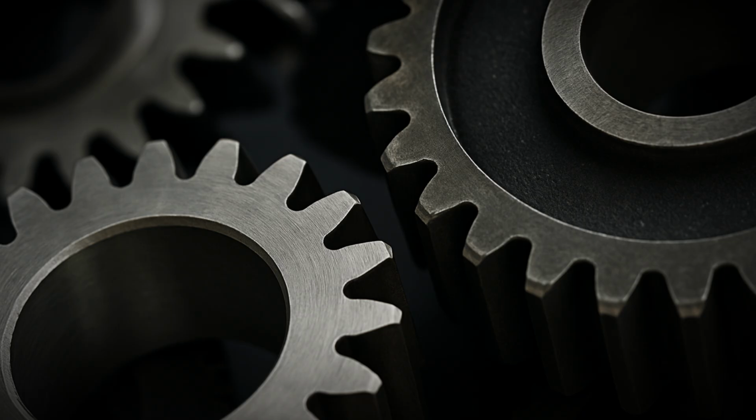without wear, slippage, or failure. When gears are designed for high torque transmission, they are often made from hardened steel with optimized tooth profiles to distribute load evenly and minimize stress concentrations. This ensures that the gears can handle the required forces without mechanical degradation over time.